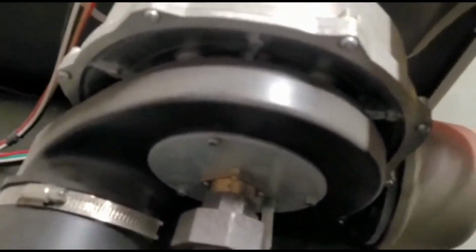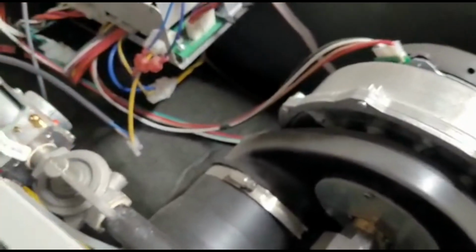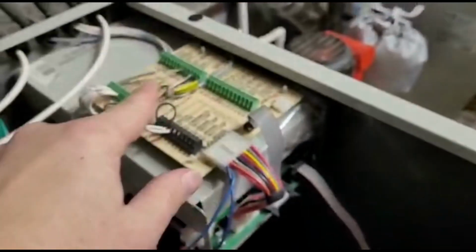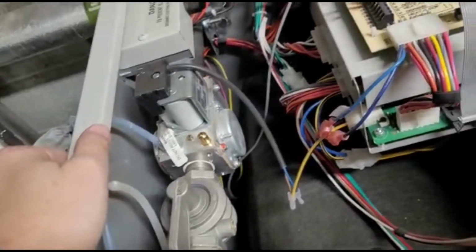Then come up here, you've got your combustion air fan, your Venturi in here, obviously your PCB setup. It's all pretty simple. That's your PCB, and then obviously your wiring loop, gas valve, and this is where you wire up into and whatnot.